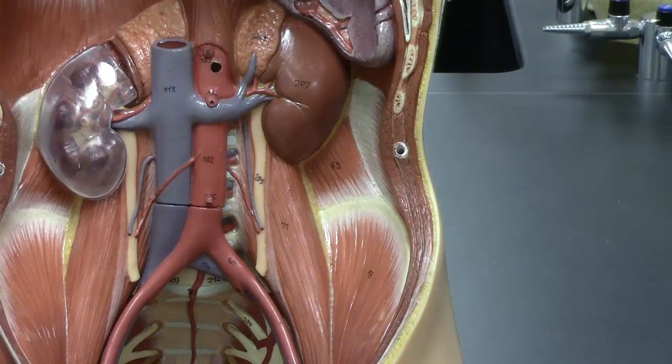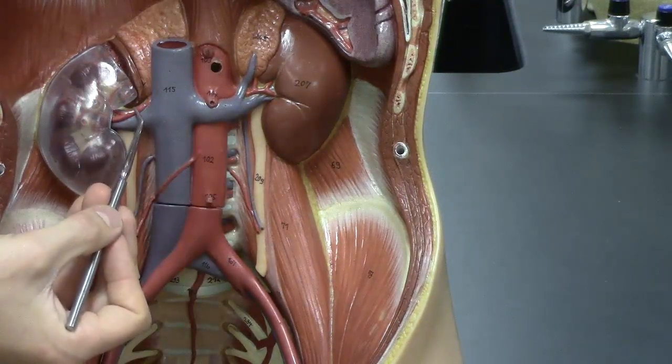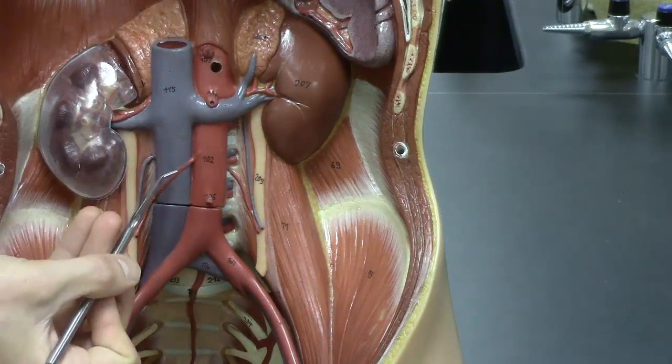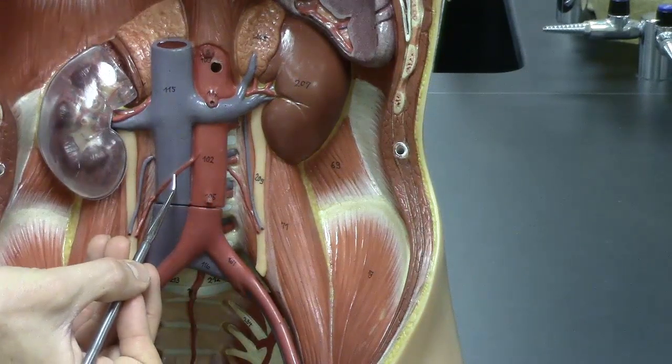We, from this perspective, can also visualize the left and right renal artery, left and right renal vein, left and right gonadal artery.